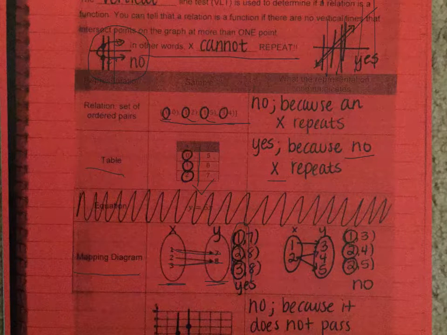She gave you another example of how to tell whenever it is not a function. That's whenever you see 2 arrows coming out of the same number on the x, because that would create (1, 3), which she has right here, (2, 4), and then 2 also goes to 5, so that creates 2 x's, and that is not a function.